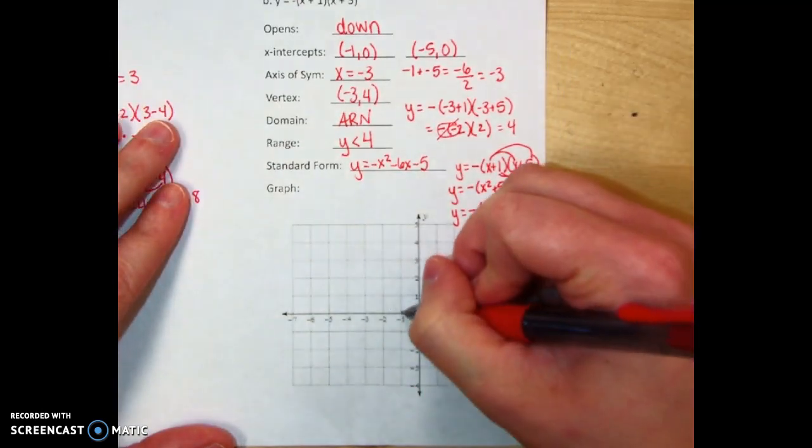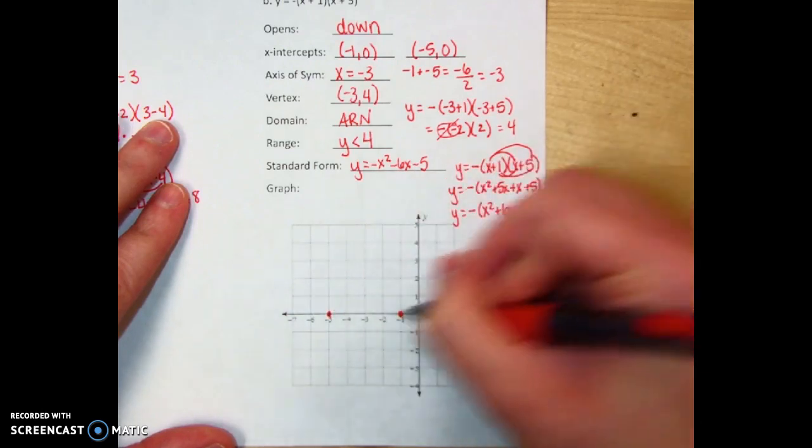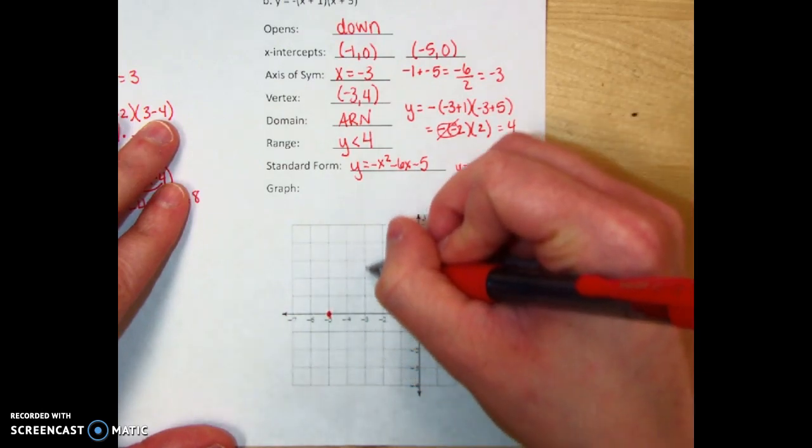Okay, and then I'm going to graph the 3 points that I have. So -1, 0, -5, 0, and -3, 4.